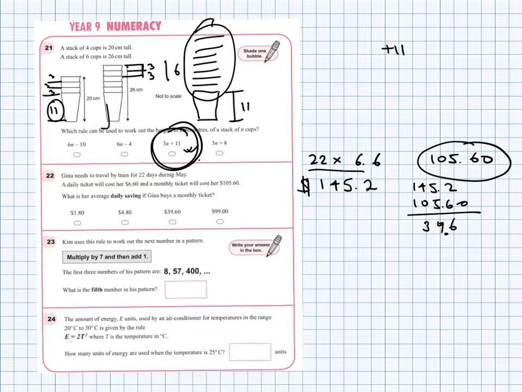So what we have to do is take 39.6 and look at how many days, 22, divided by 22 days, and use a calculator, which I'm going to do now. Okay, it's giving you 1.8. So she is saving daily $1.80.